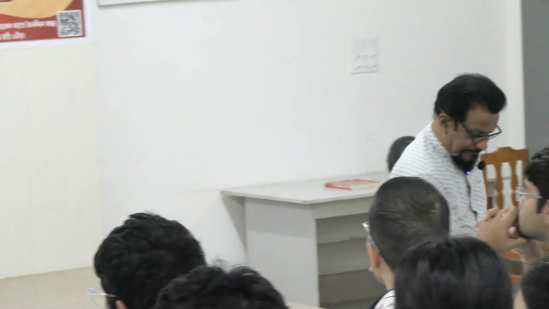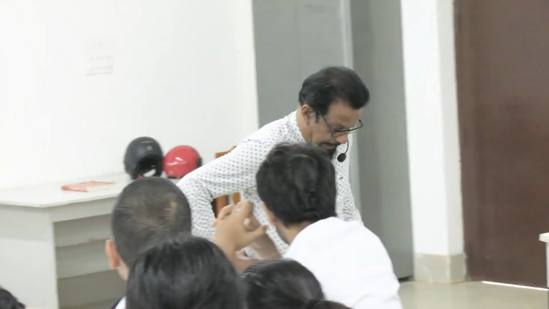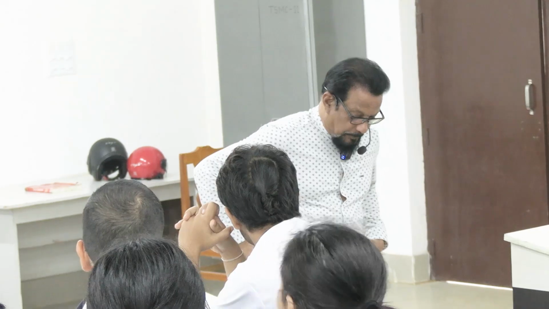Positive work. This is a stair. I am lifting my body weight here. So there is displacement. I can measure the work. So this is a positive work. But I am coming down, favoring the gravity. So this is a negative work.